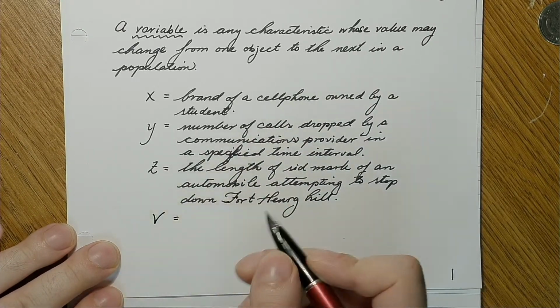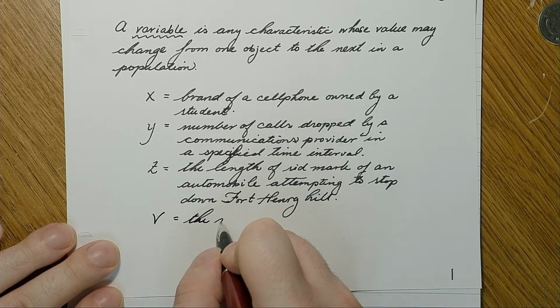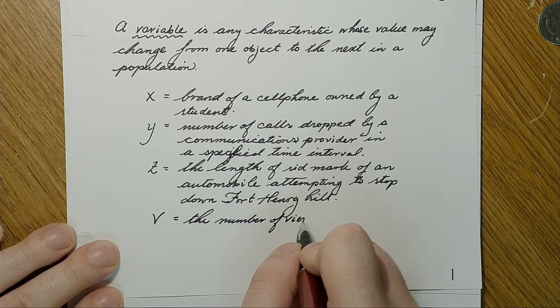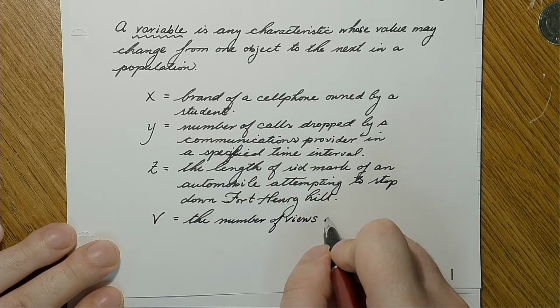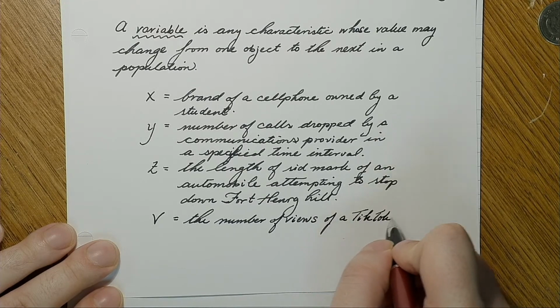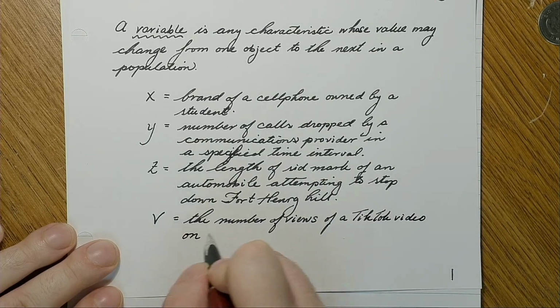We could do V, and again, I'm just saying the number of views of a TikTok video on a particular account.